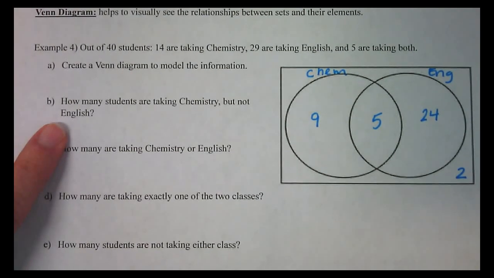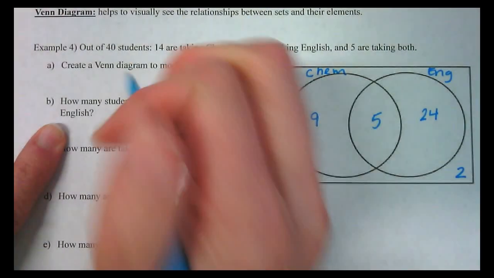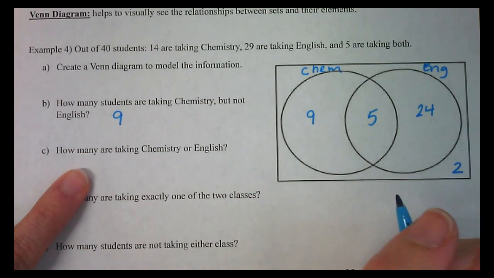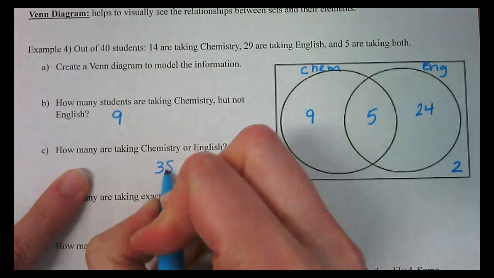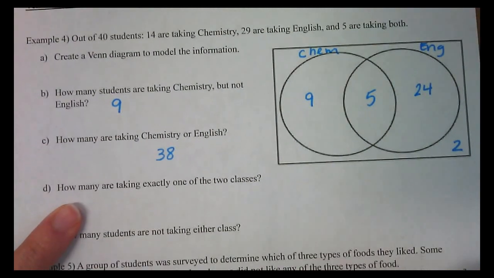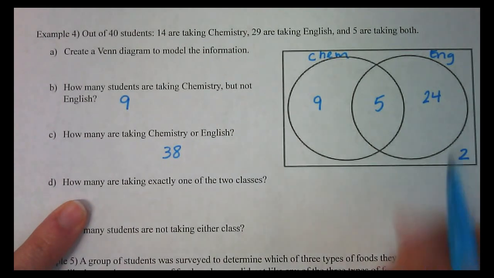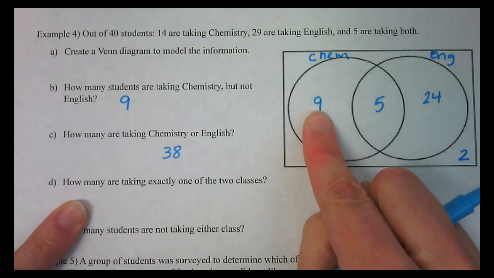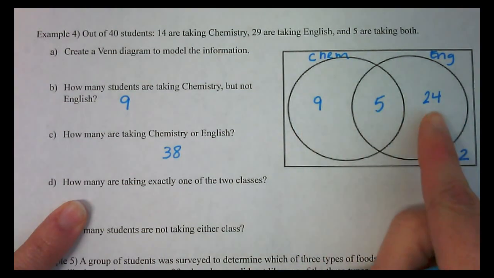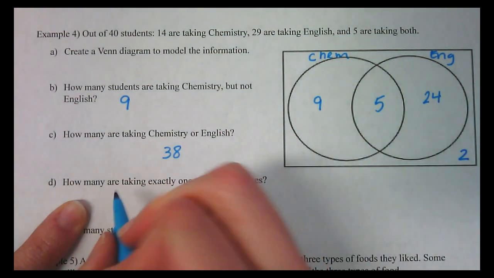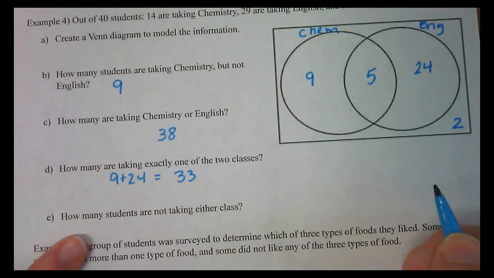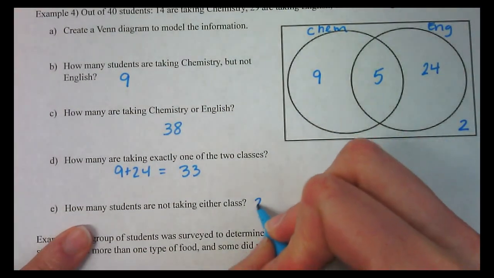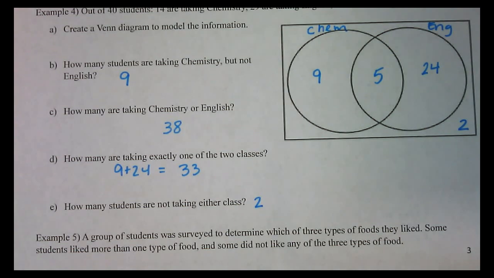So how many students are taking chemistry but not English? That's our 9. How many are taking chemistry or English? So either one. So all of these, 38. How many are taking exactly one of the 2 classes? So this group of 9 is taking 1 class, and this group of 24 is taking 1 class. So we're going to put those 2 together to get 33. How many students are not taking either class? That's the 2 we have on the outside.